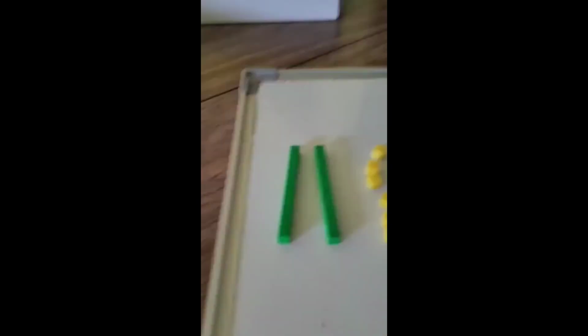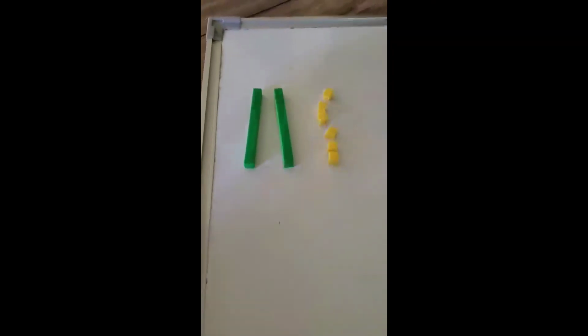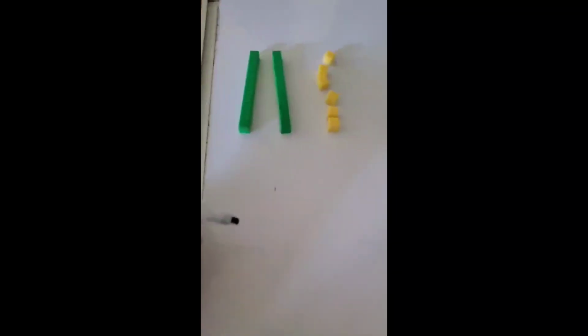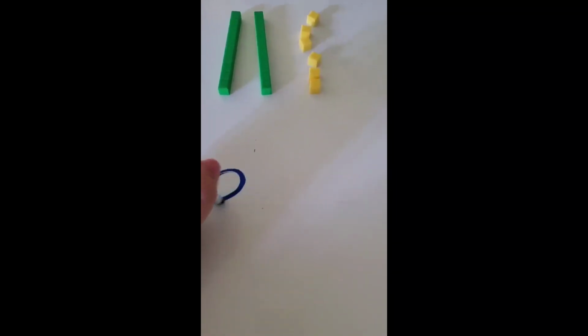Here. So how many tens are there? Or how many rods? So 2 tens, right? Because there's 2 rods. And how many units?